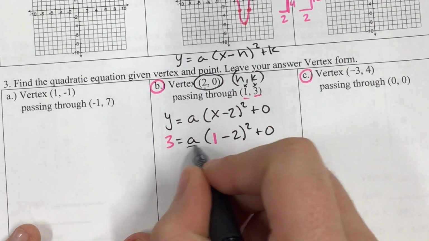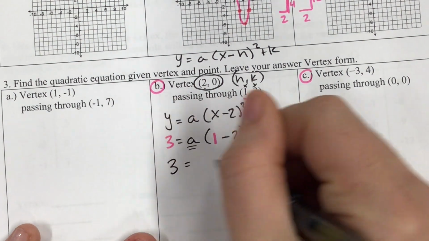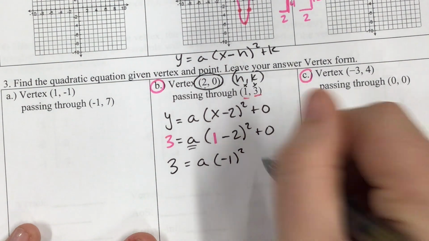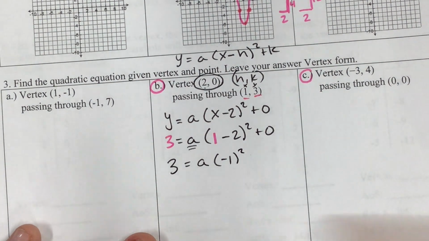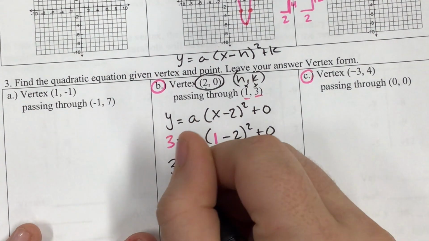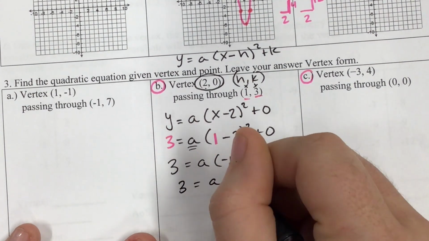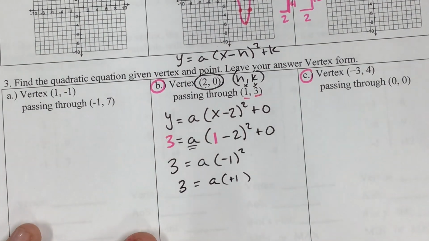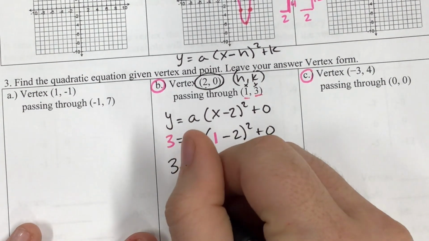And I'm going to solve for a. 3 equals a times 1 minus 2, which is -1, squared plus 0. I don't need to write that because plus 0 doesn't affect my equation. Then I would have 3 equals a times -1 squared, which is just +1. A times +1 is just a.